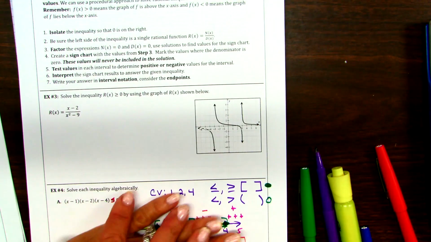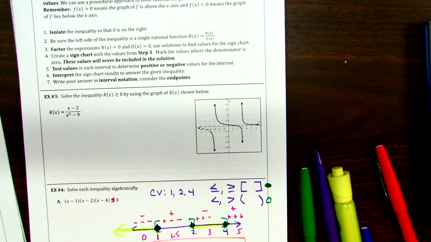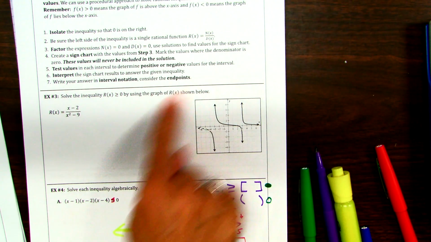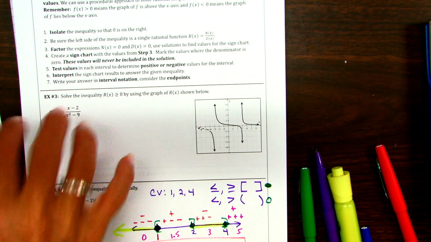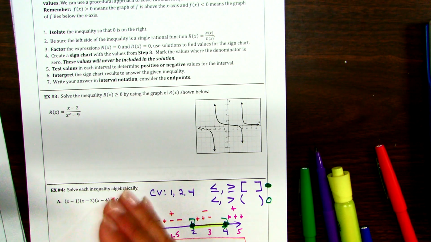Let's do one of the new types of functions, rational function. Easy to tell it's a rational function because it's a fraction, okay? But it's actually easier, in my opinion, because it's on a graph. We're going to answer this question using a graph. So there's no factoring, there's no testing, it's visual. It's all visual.